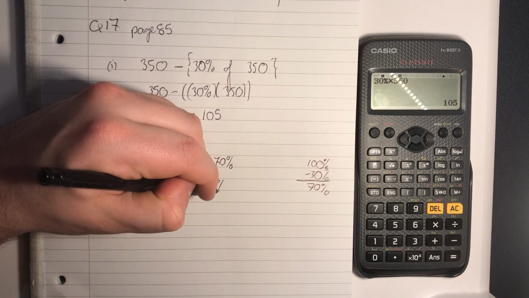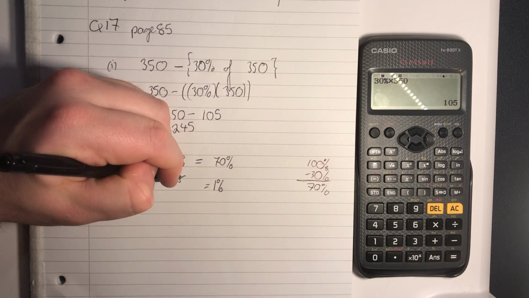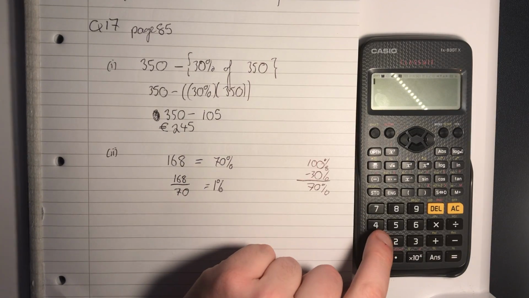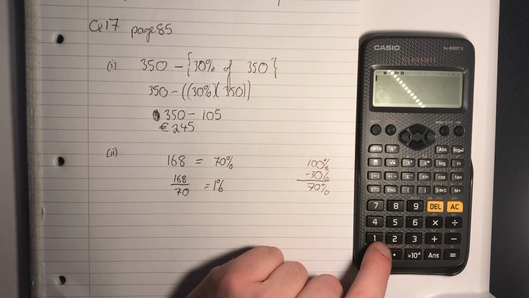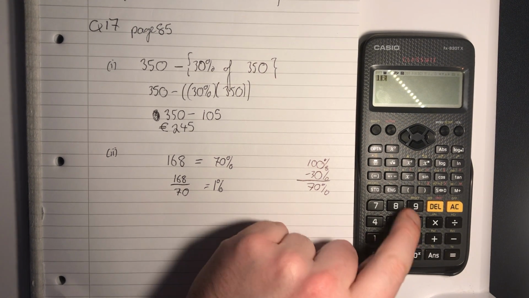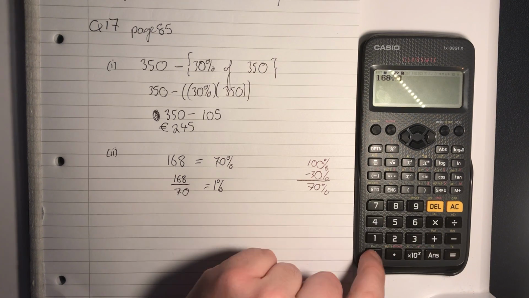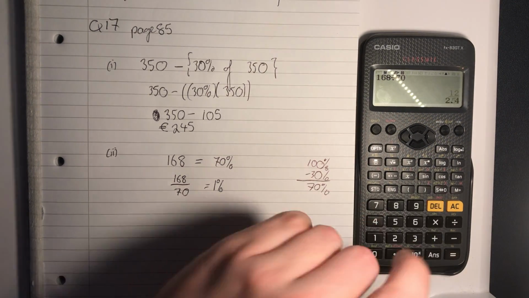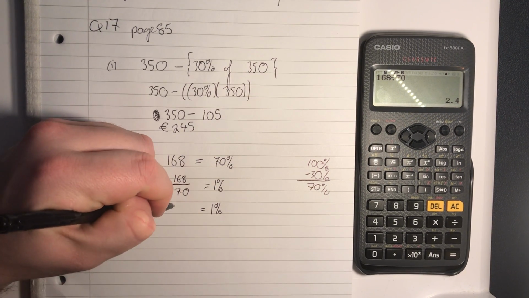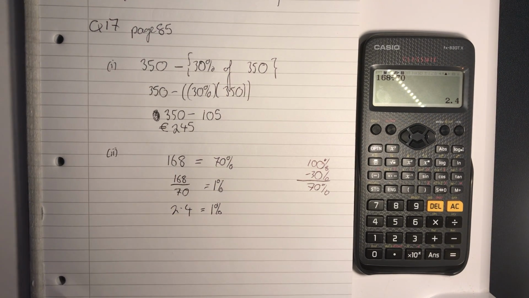Therefore, 1% equals 168 divided by 70. If 70 cats cost €168, the price of one cat would be 168 divided by 70. Same thing works for percentages. So 1% equals 2.4.